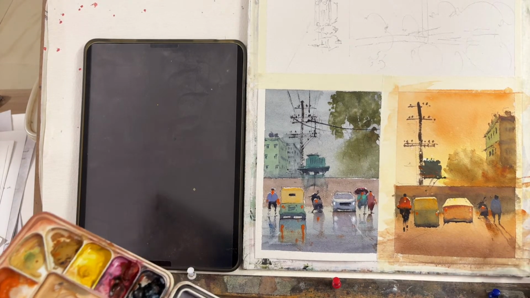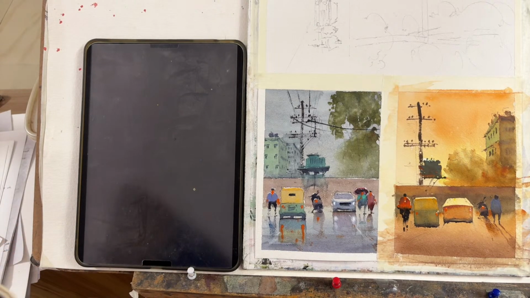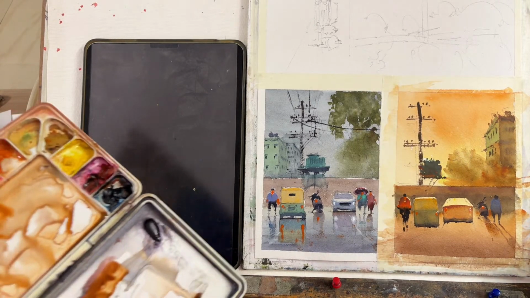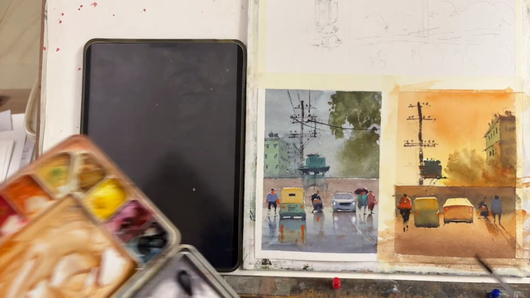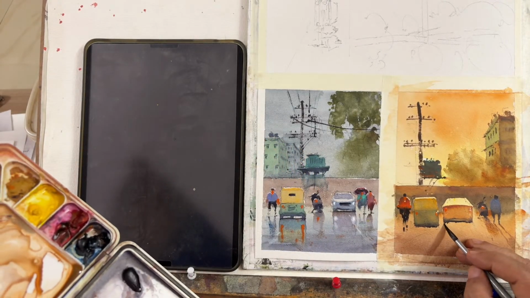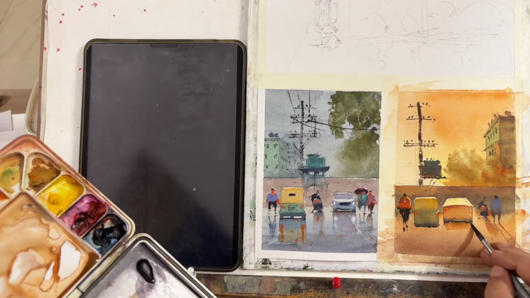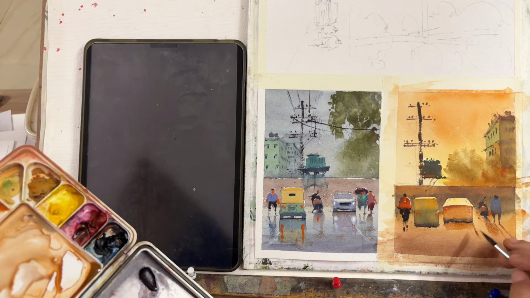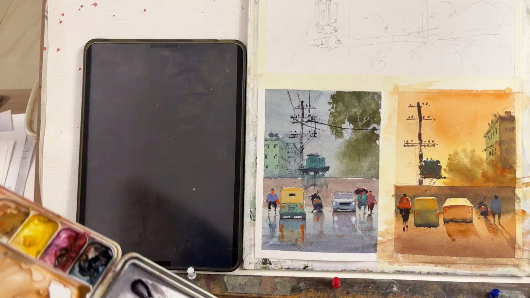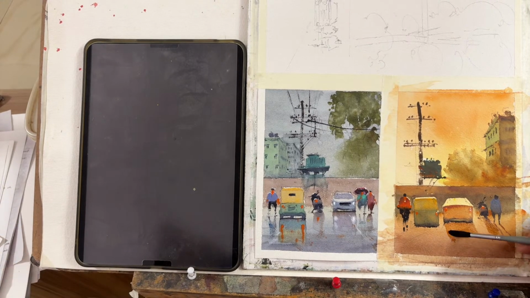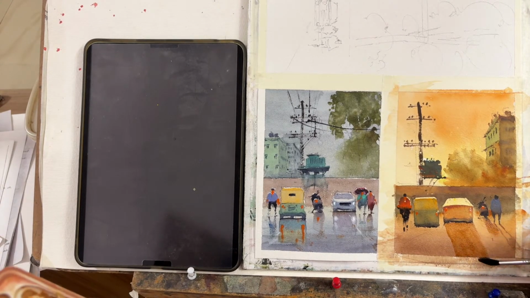It will be softly disappearing into this one. See, we are just trying. This may not be perfect, but you have the idea, and you try it out. If it doesn't work, you correct it in the next attempt.